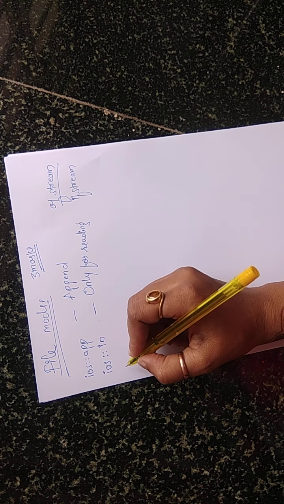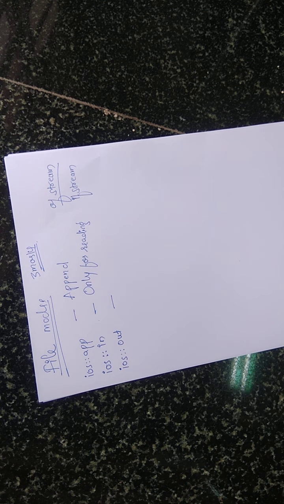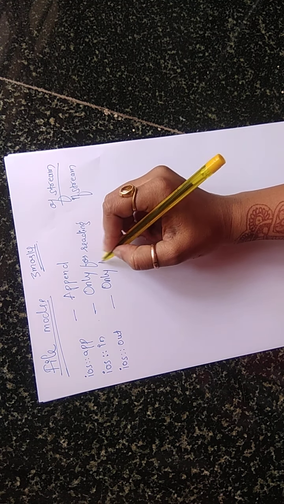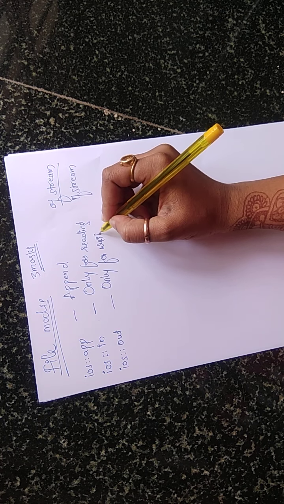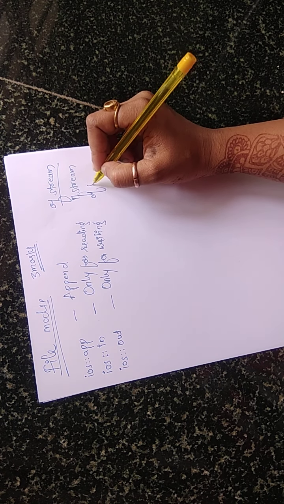The next one is ios::out. This mode of the file is used when you want to open your file only for writing purpose. The in mode is used for only reading, and out is used when you want to open a file for only writing. And this mode belongs to the ofstream class.